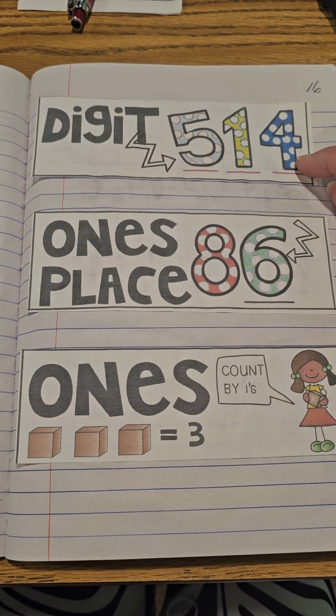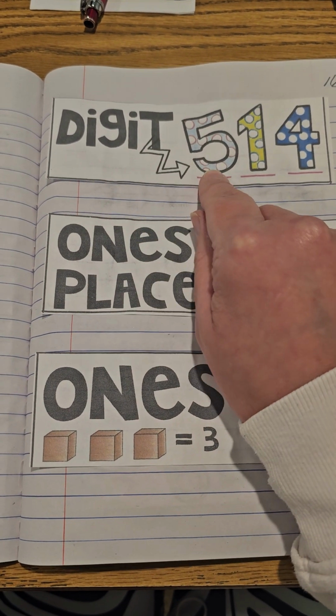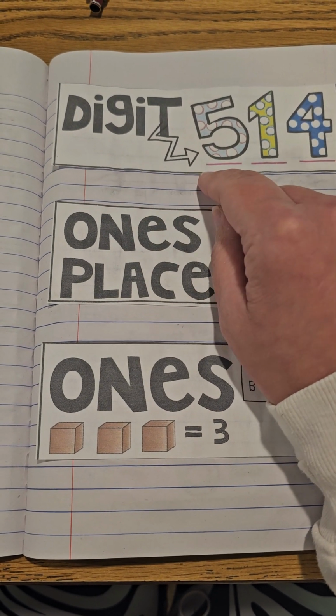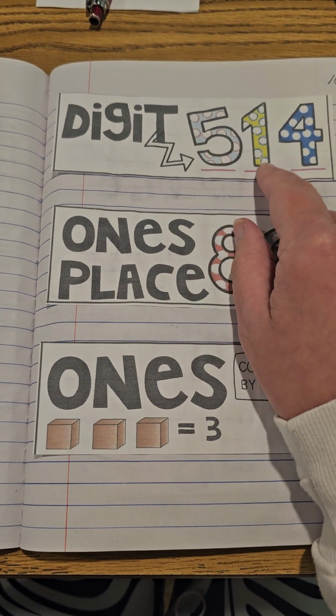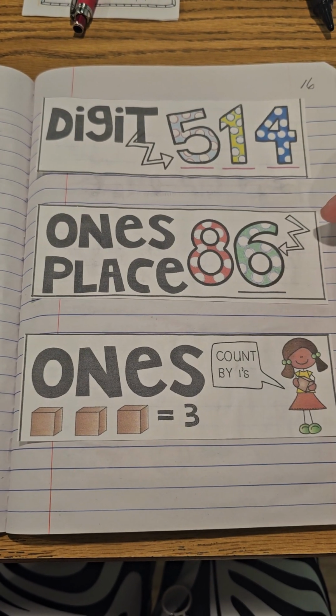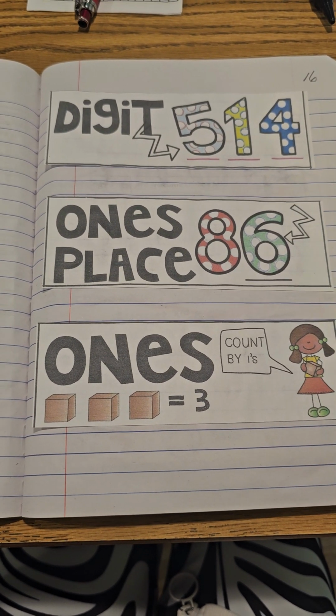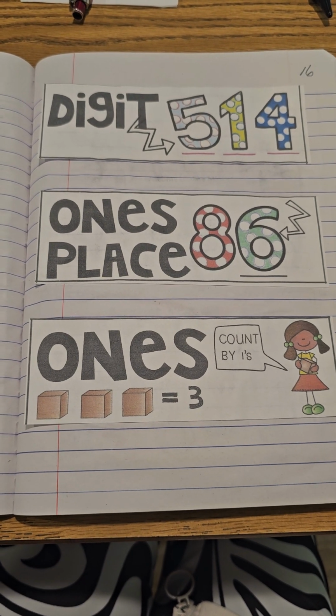They're just reviewing with you that digit is numbers. That's what digit means. So this one has digits of 5, 1, 4. If someone asks for your digits, back in the day, they would say that. They're asking for your phone number.